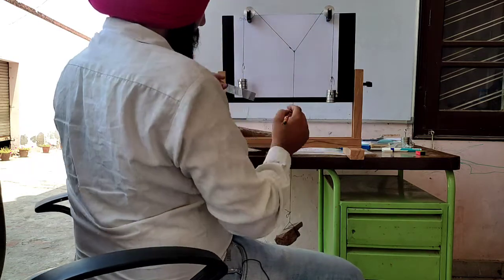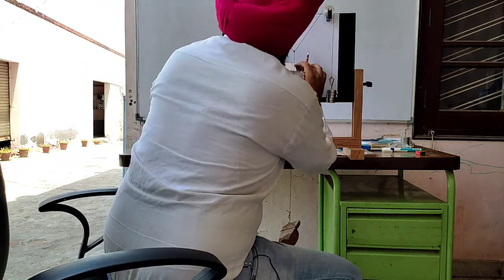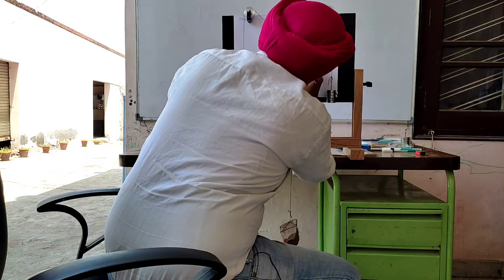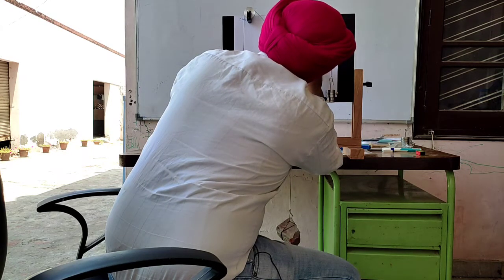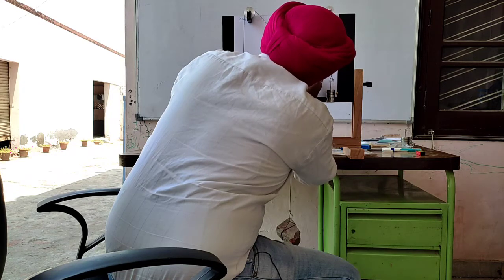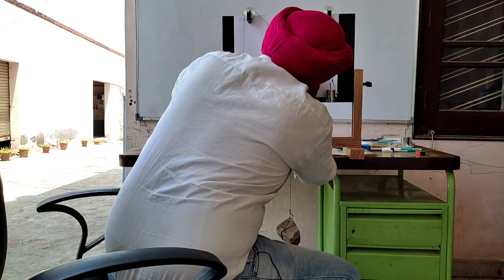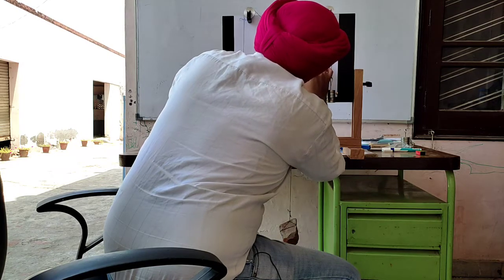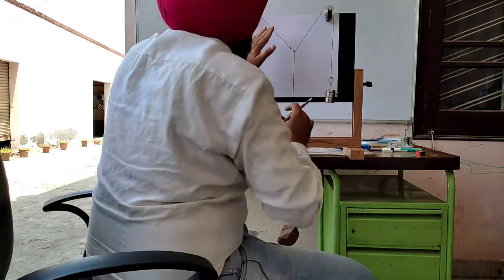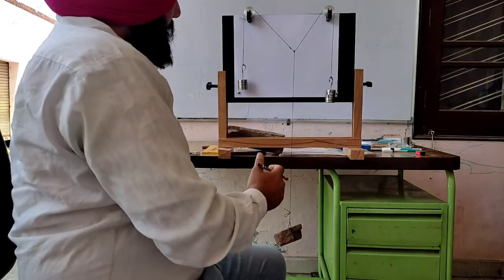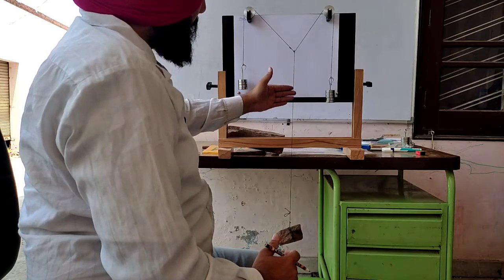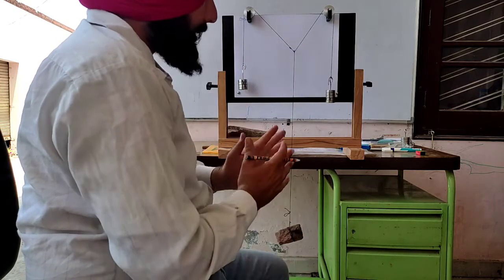Now, on the third side, now I have taken the second reading. Now gently I will remove the weight and change the sheet.